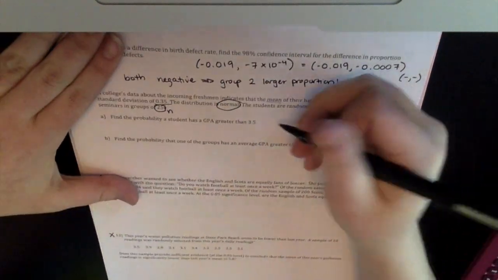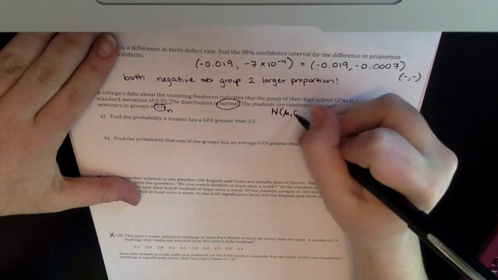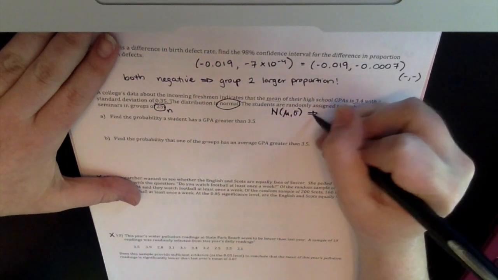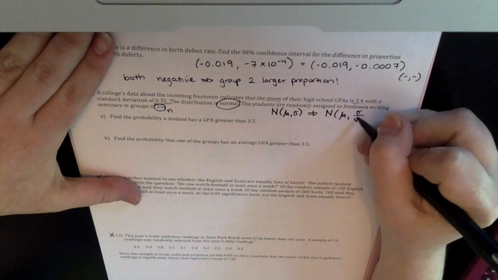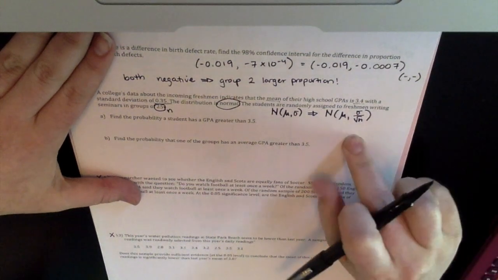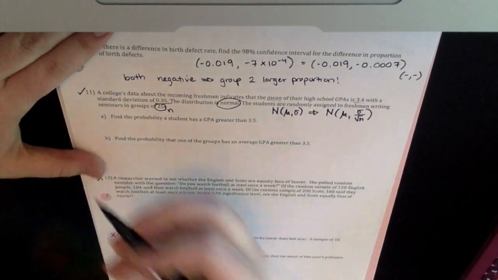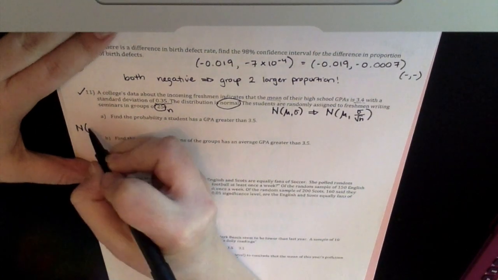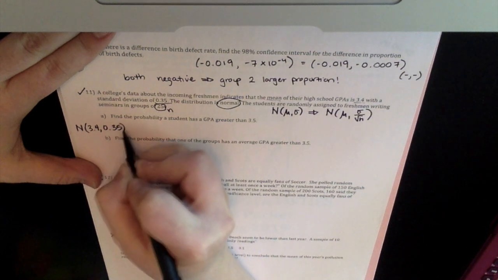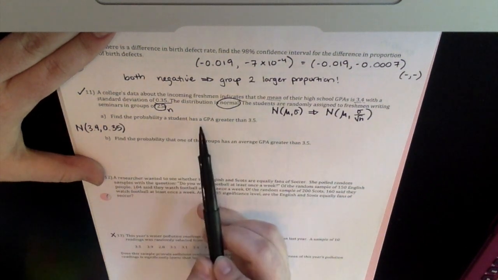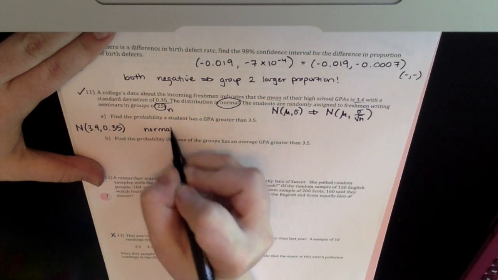So guys, this is way back in chapter 15, where if the population looks like this and it's normal, then we can make a sampling distribution for any size n. So if we know that from the population we have a GPA of 3.4 and a standard deviation of 0.35, and they ask that any student has a GPA greater than 3.5, then we can use the population data.